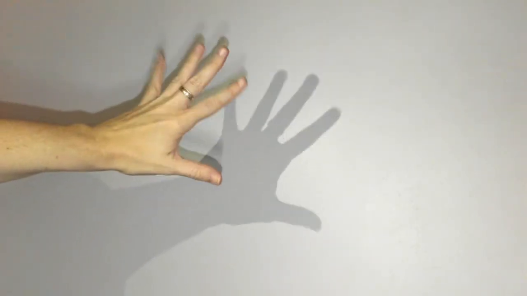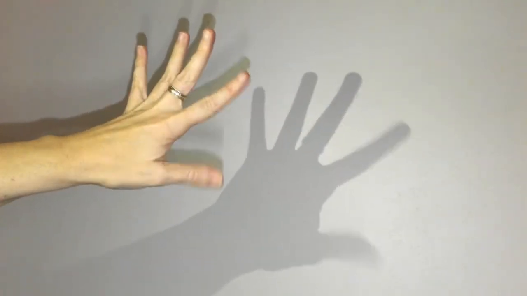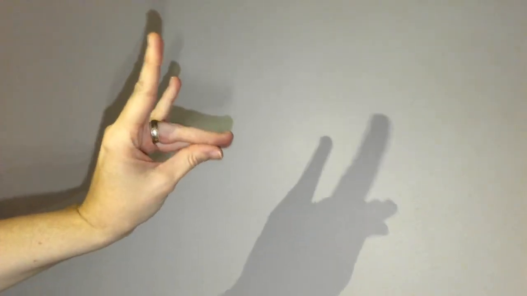So here's my hand just wiggling around in front of a wall, and you can see the dark area on the wall, and we call that a shadow. Basically a shadow is just a dark shape made when something blocks light from a light source. It could be from the sun, from fire, from a flashlight. And since light travels in a straight line, it stops when it's blocked by something, and that's how shadows are created.